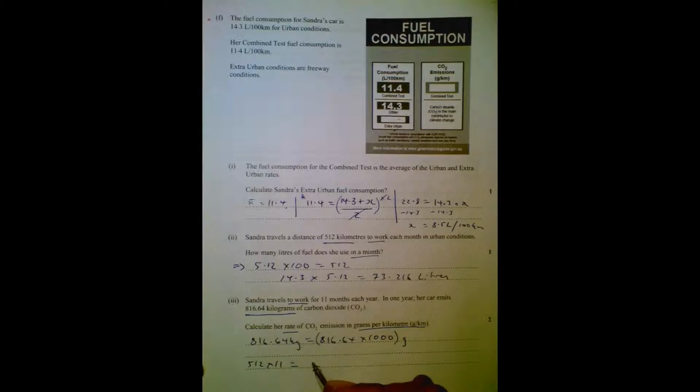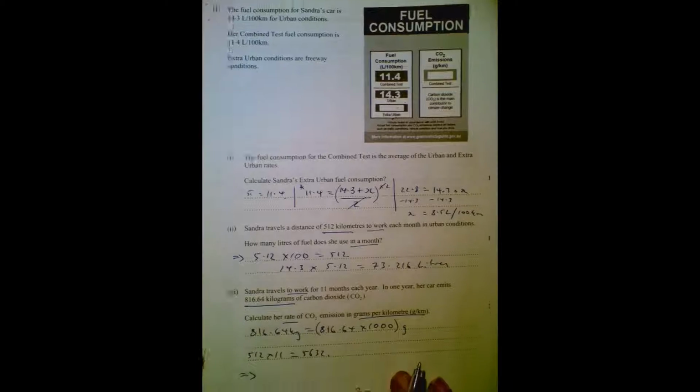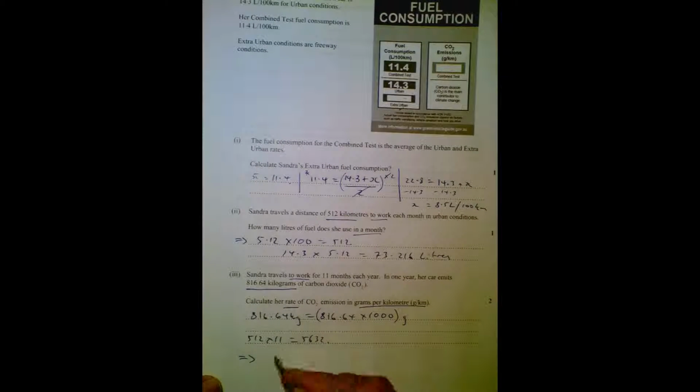which equals 5,632. So all you've got to do now is compare, to get the rate. All you've got to do now, 816.64 times 1,000 over 5,632. Now when you put that into your calculator, you'll get an answer of 145. Now that represents 145 grams per kilometre.